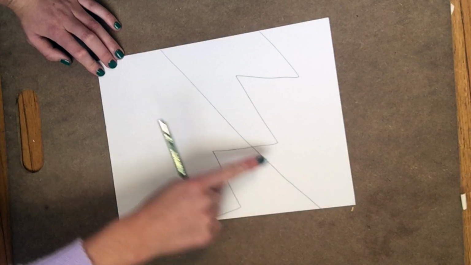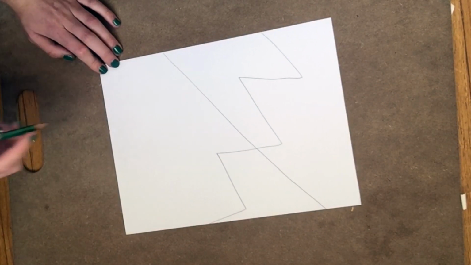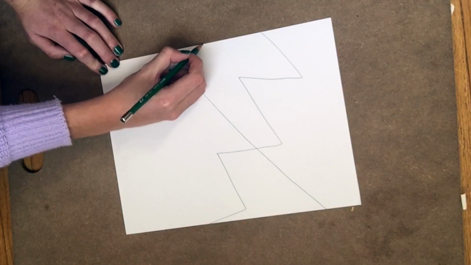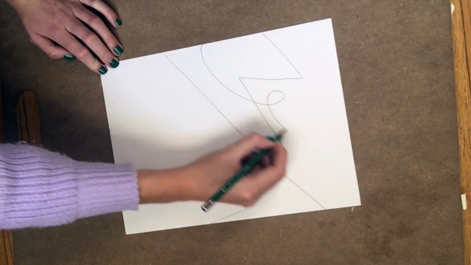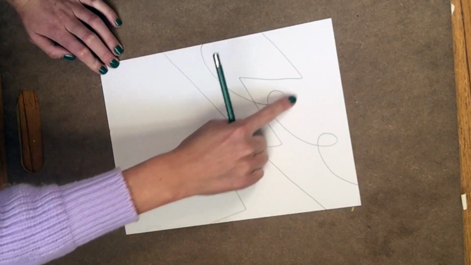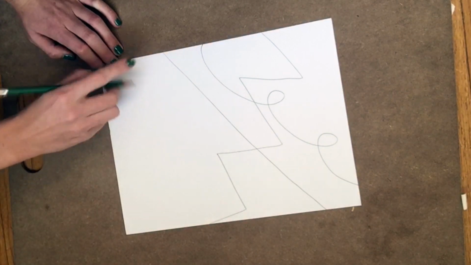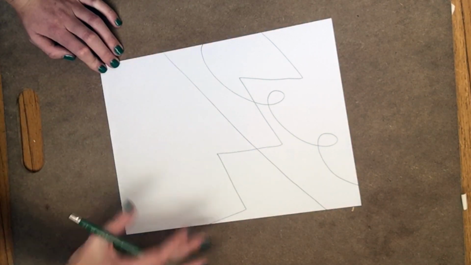Now I'm making a straight line, again, from one end of the paper to the other, and it's okay if it crosses paths with another line. A third line I'm making is a swirly line. See how it swirls up and down? Again, from one end of the paper to the other.